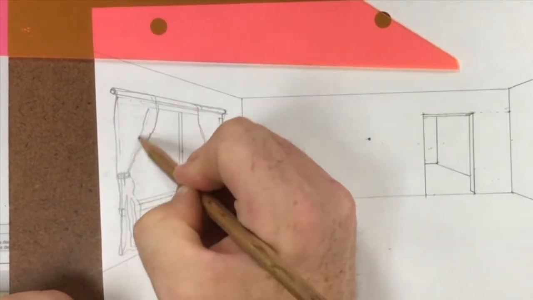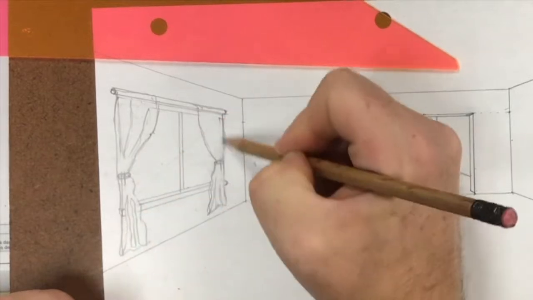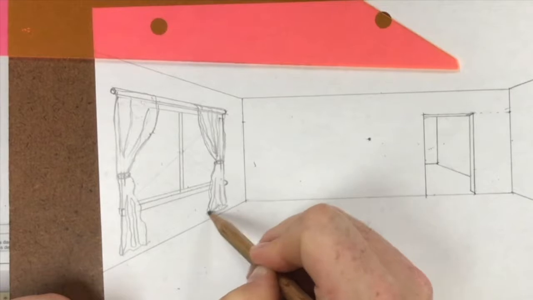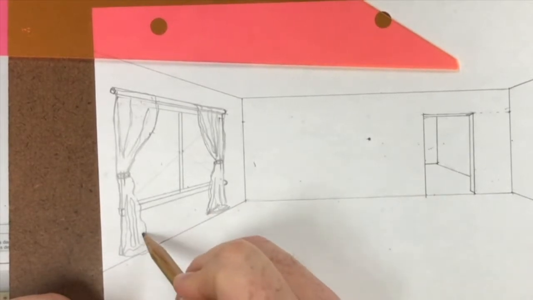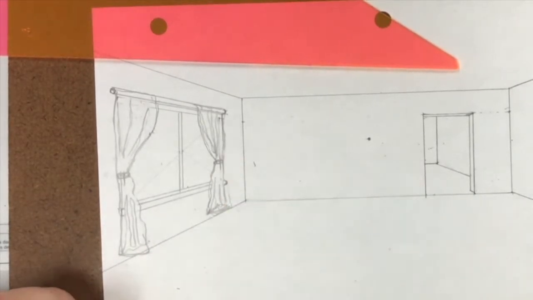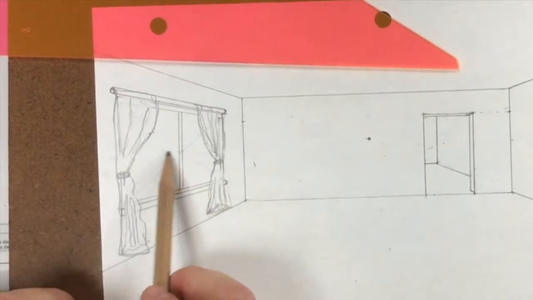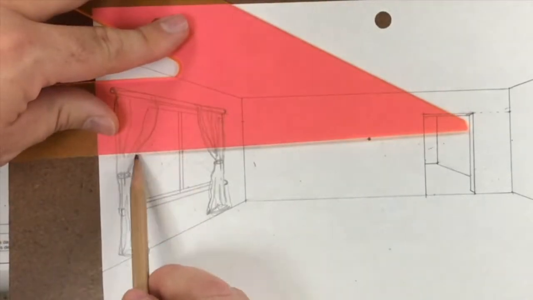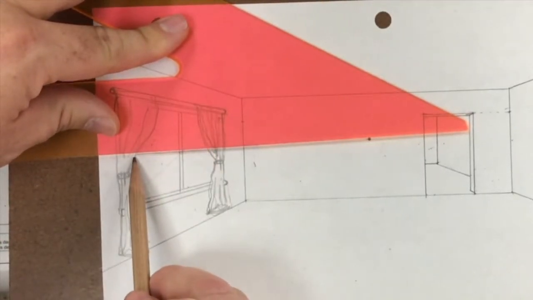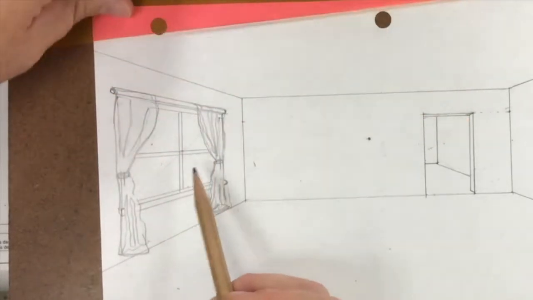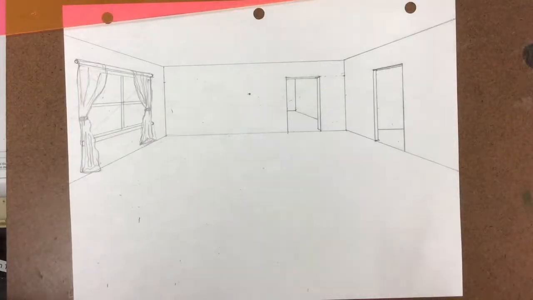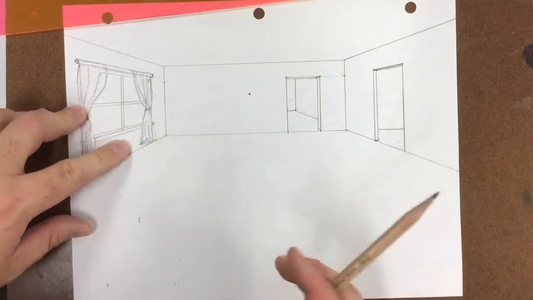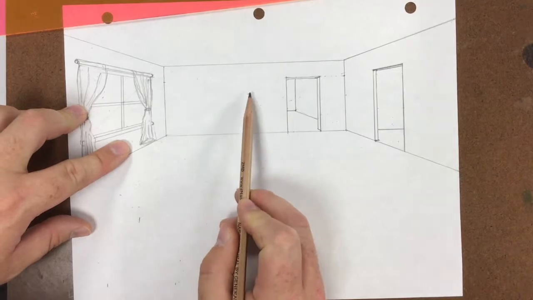Just adding some cool little wrinkle effects. Kind of go out 3D a little bit. Let's say I wanted a bar this way, so I found the middle there. I'll aim that to the vanishing point and do a double line to the vanishing point and do that. That's kind of fun too. So from here, I'm going to just add some additional details. And remember, this vanishing point gets erased later.